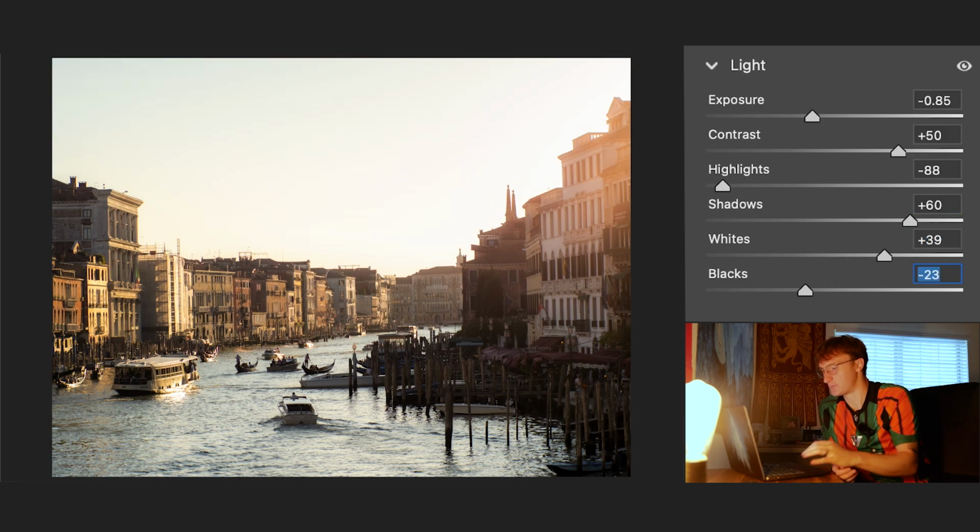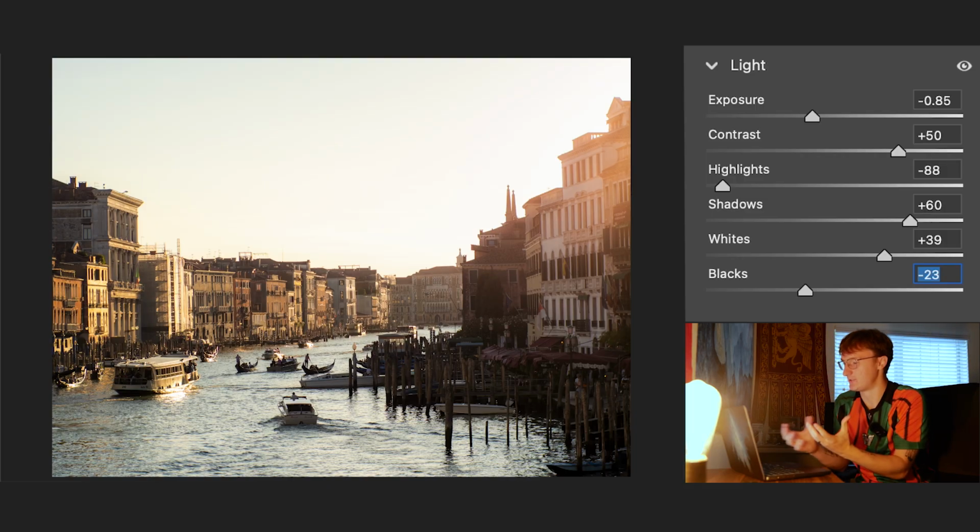Up the whites and drop the blacks. Now there's some contrast and really nice color values, and we can see where the light is shaping the image, which is what I was going for.